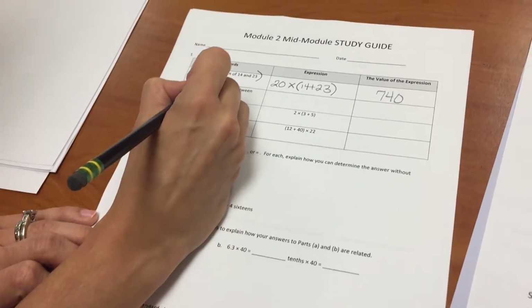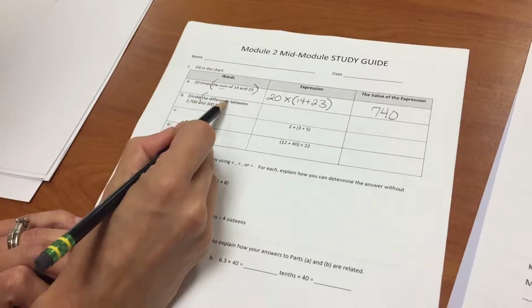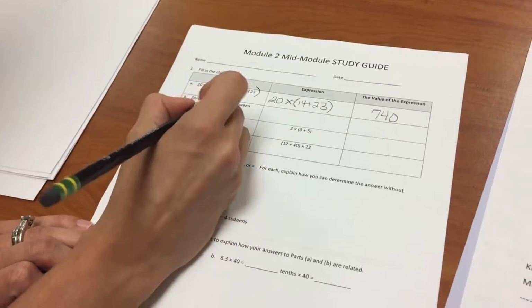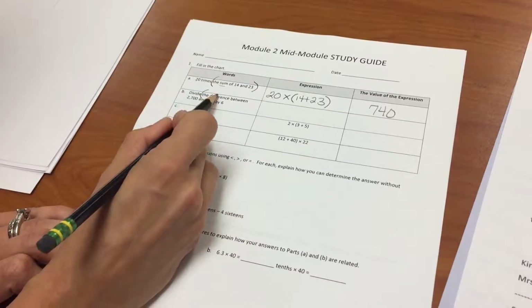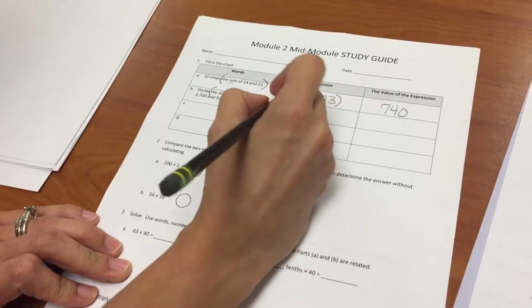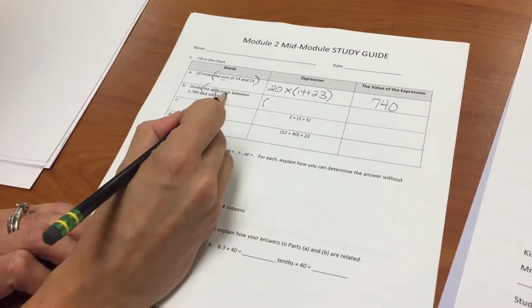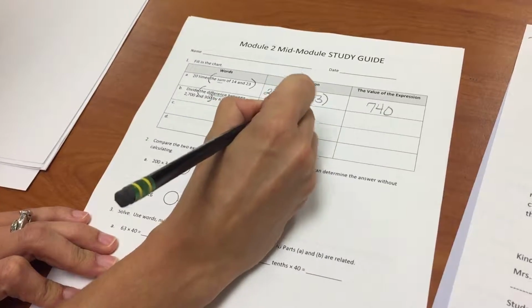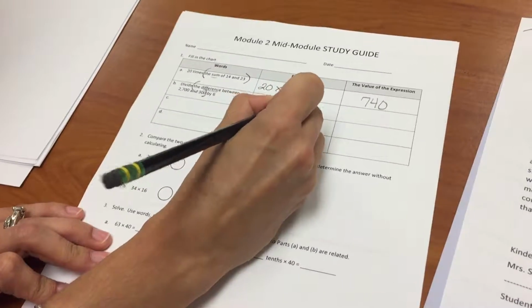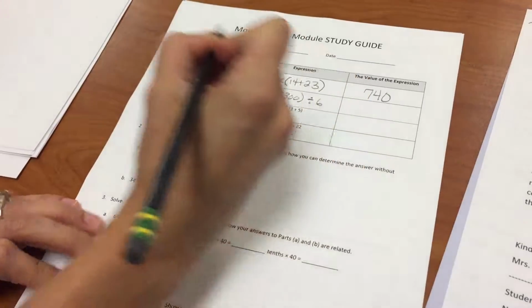Divide. There's the word the, what? The difference between 2,700 and 300. Okay, and then we're dividing this thing in parentheses by 6. So we're going to go ahead and do our parentheses first. The difference is the answer to a subtraction problem. So 2,700 minus 300 divided by 6.